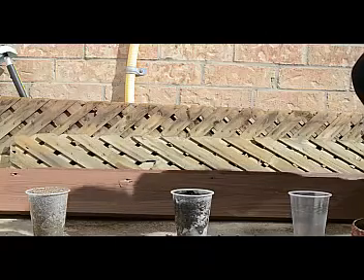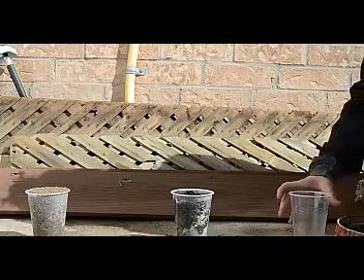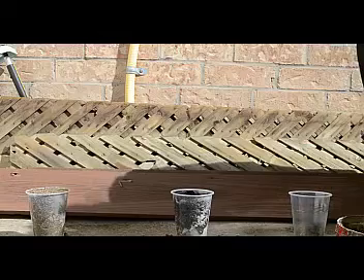To the third cup, add layers of sand and soil. This will be a good way to test out how the two work together.